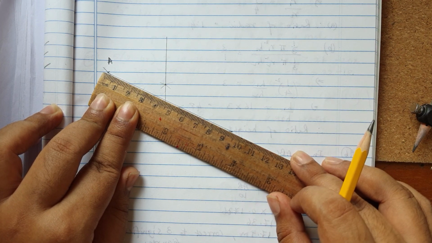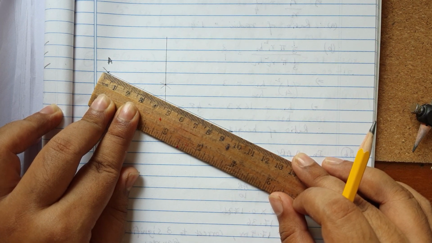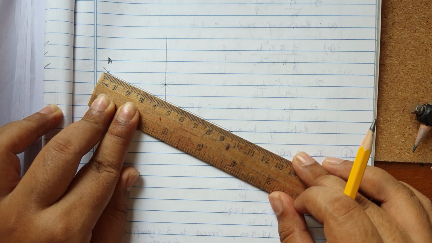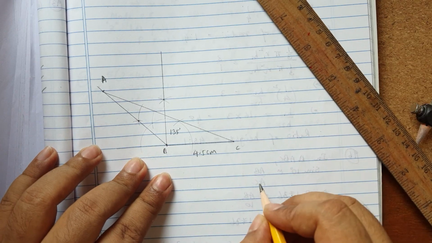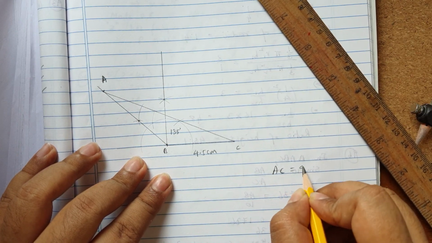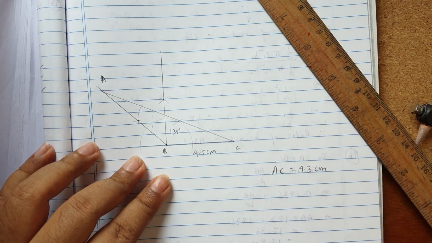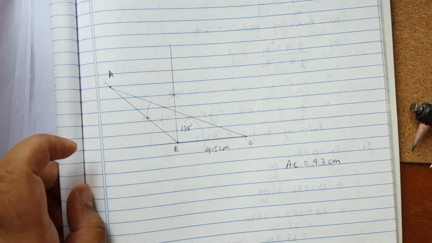So I'm saying the length of AC is about 9.2 or 9.3. It's about 9.3 centimeter. I have to record that.